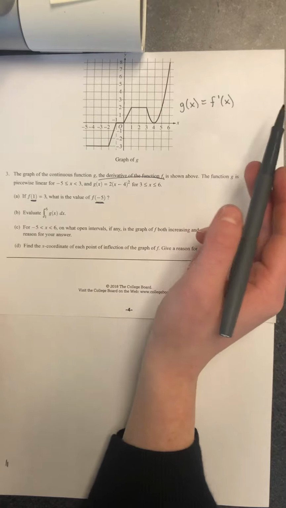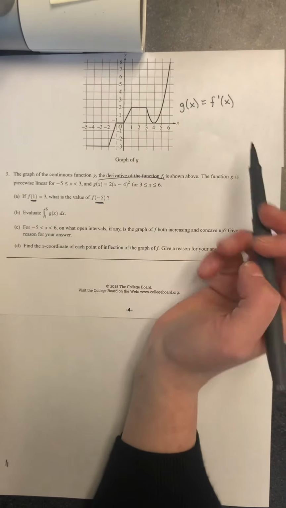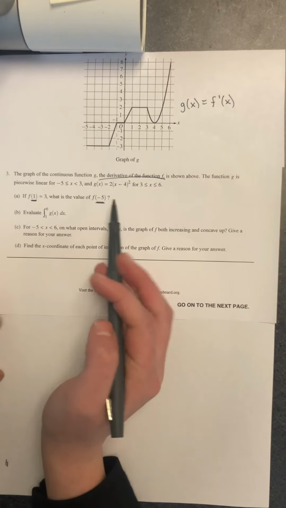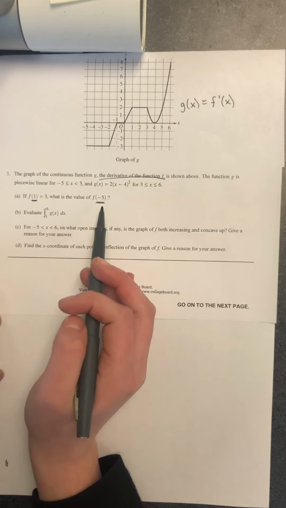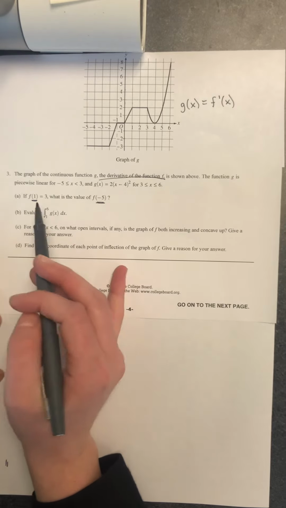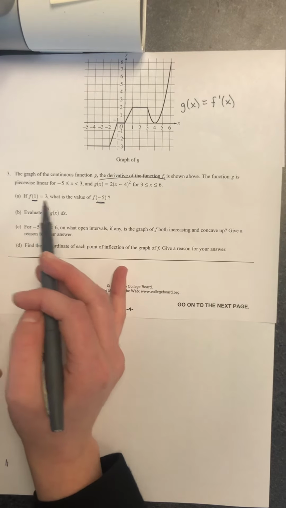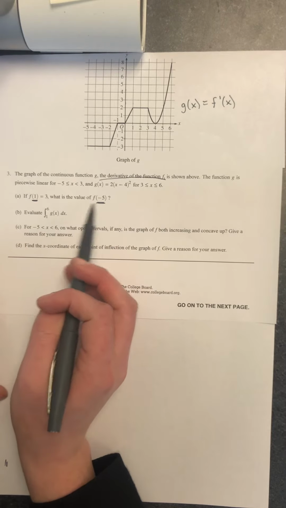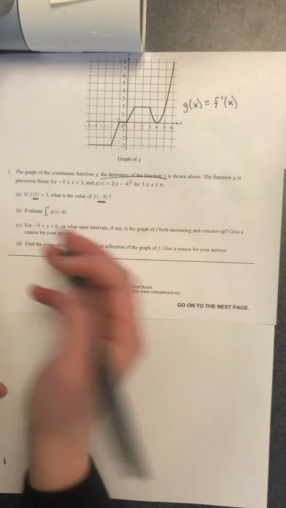So this is my first strategy. If you used a different strategy, that's fine. Either way, you're going to get the same thing, hopefully. But I'm going to take the integral from -5 to 1. I want to go lowest to highest. And I'm going to use the fundamental theorem of calculus to derive f of 1 and f of -5. So you'll see what I'm talking about here.